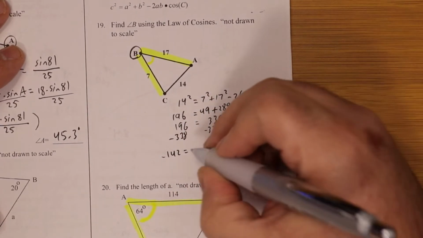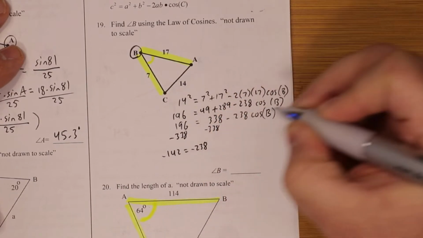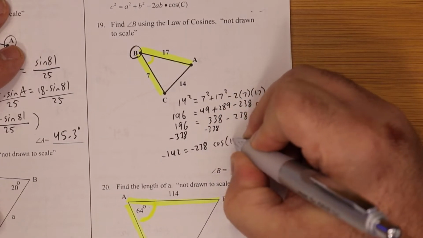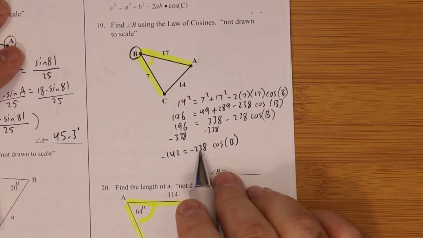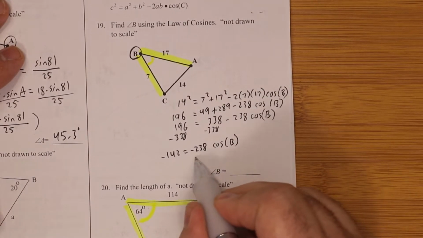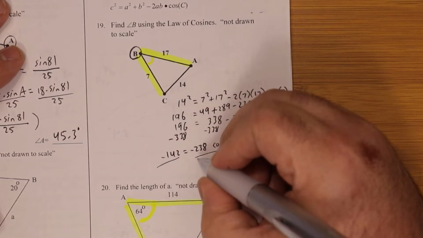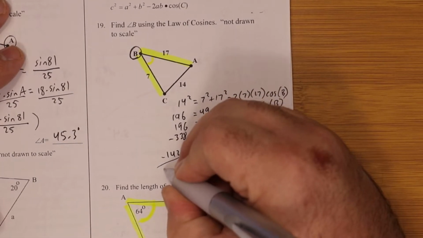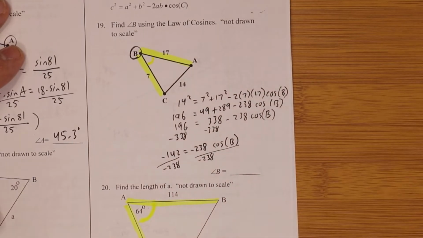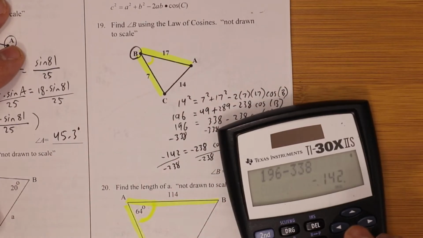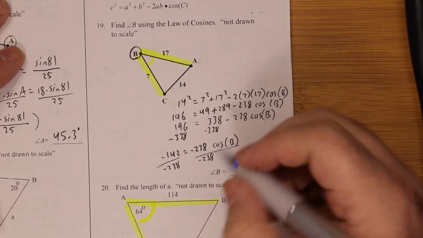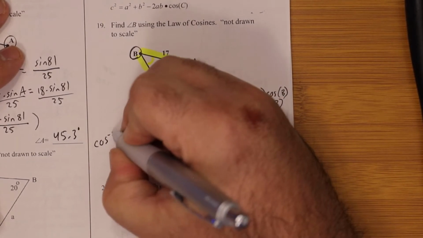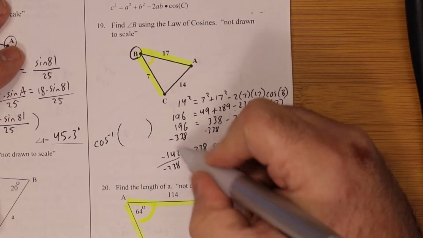And we still have all this. We want b by itself, so let's get rid of this. Instead of multiplying, we're going to divide. So to get rid of the cosine, we do the inverse cosine. So we're going to do the inverse cosine of this.